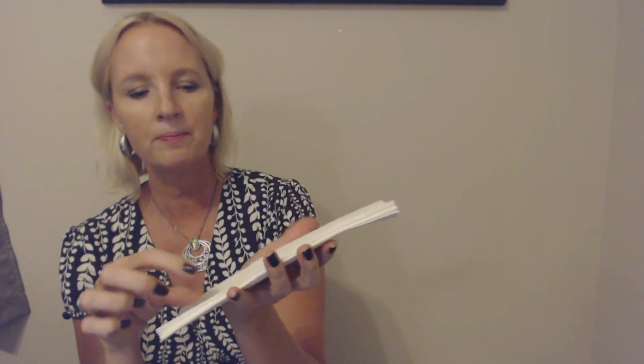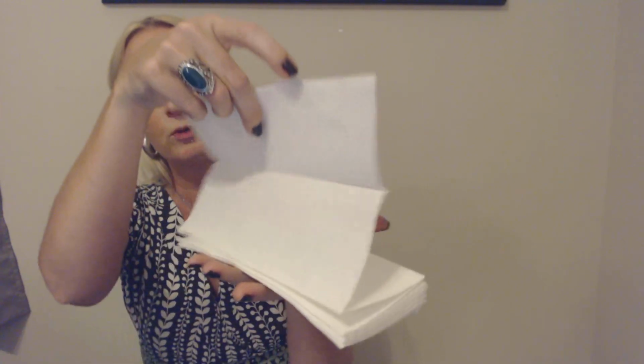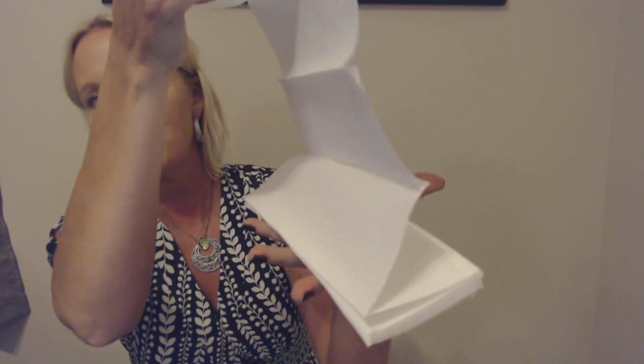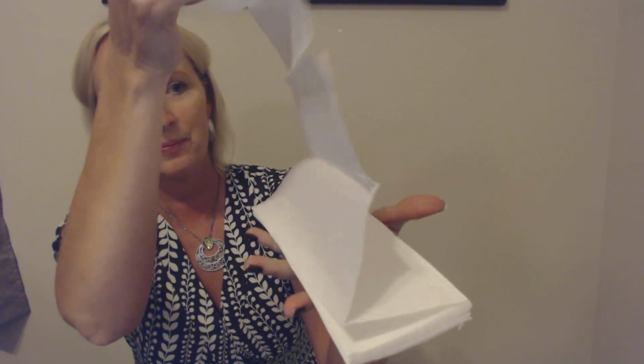And then we also have these. Now, these may look similar. They kind of are, but they're folded differently. These paper towels are folded in such a way that they kind of overlap, and you can put them in a dispenser where you pull one and it kind of brings the next one up, you see.